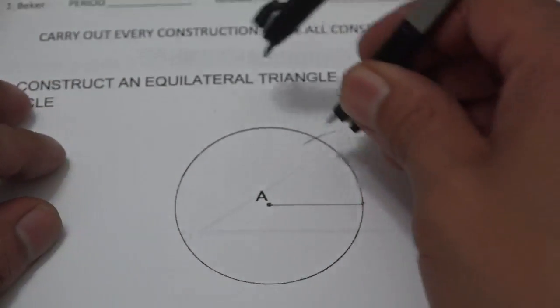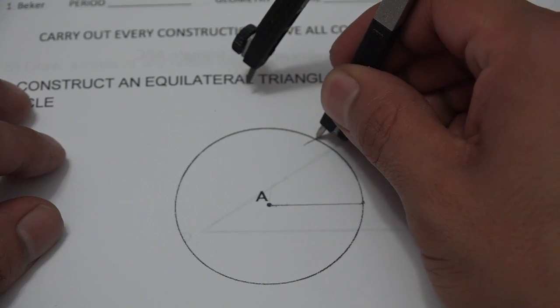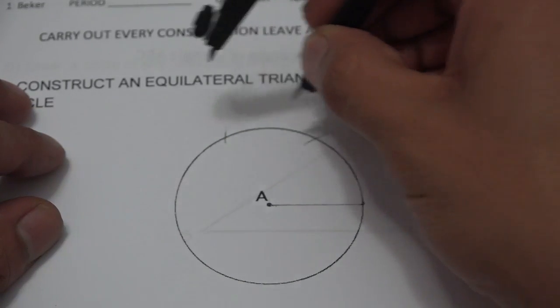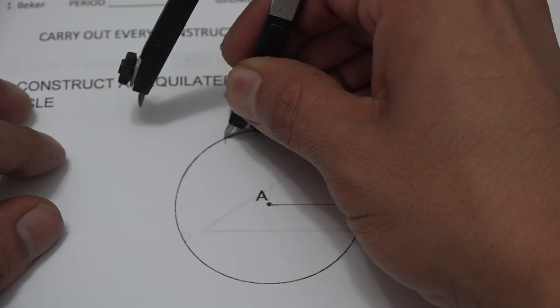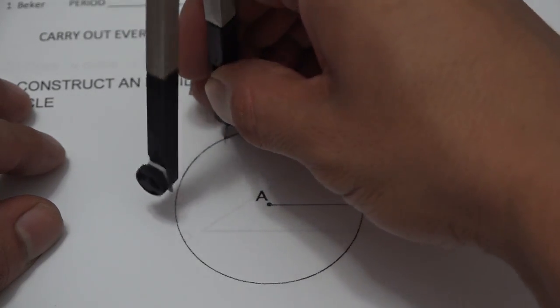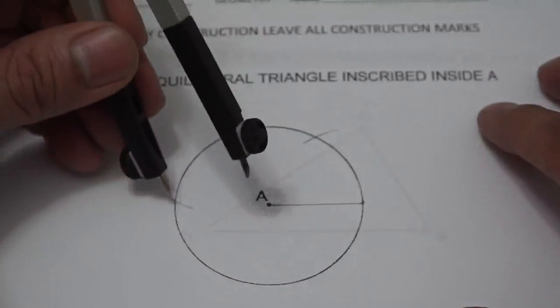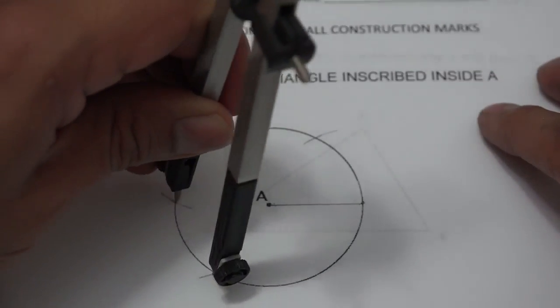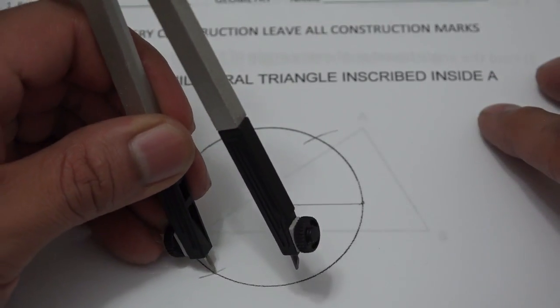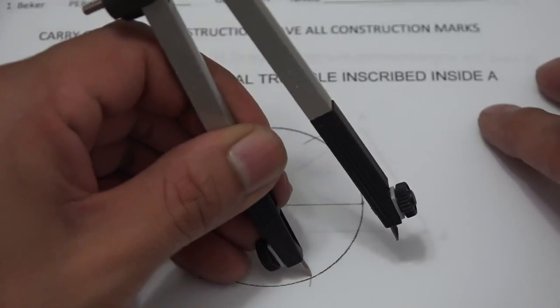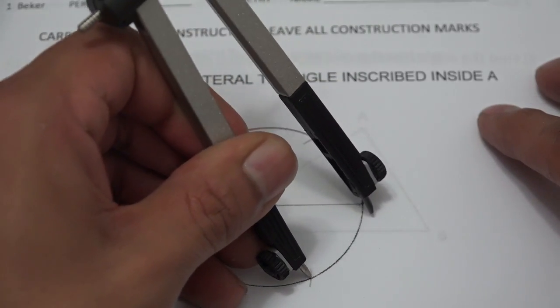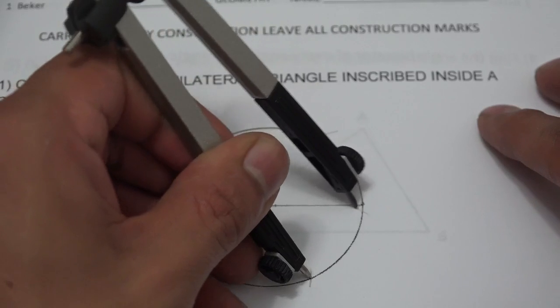So you go here, then you go to the next point of intersection and you label it. You go to the next point of intersection, see that, and you label it. Next point of intersection, you label it. Next point of intersection, you label it. And finally, you have this right here. Okay?